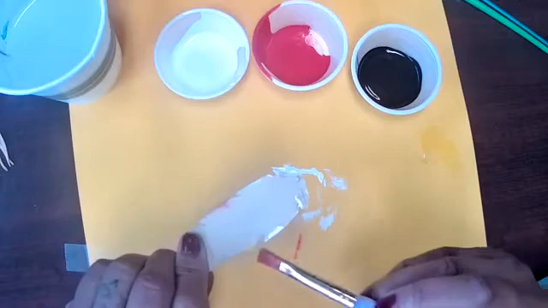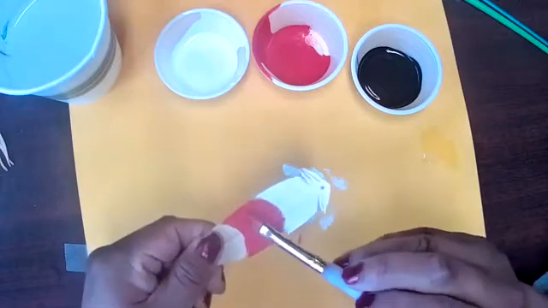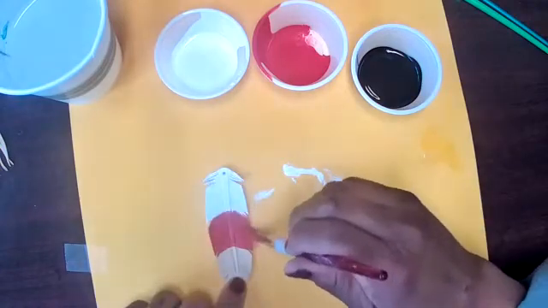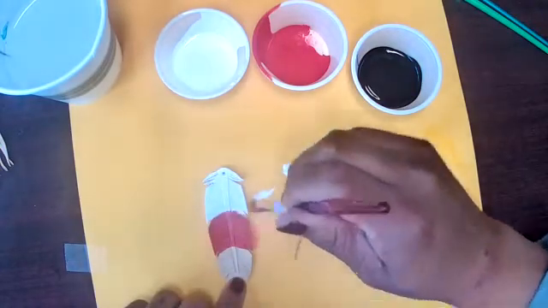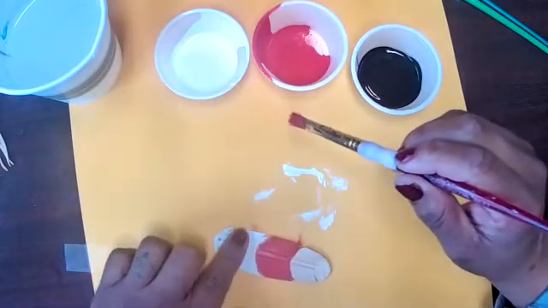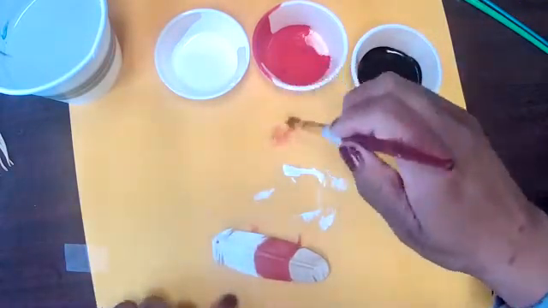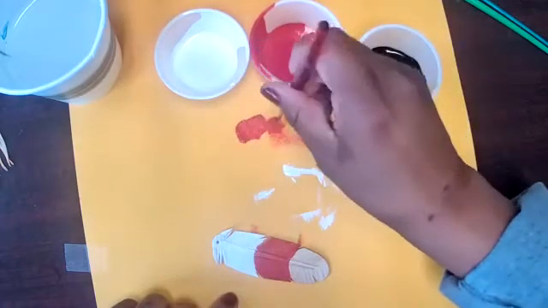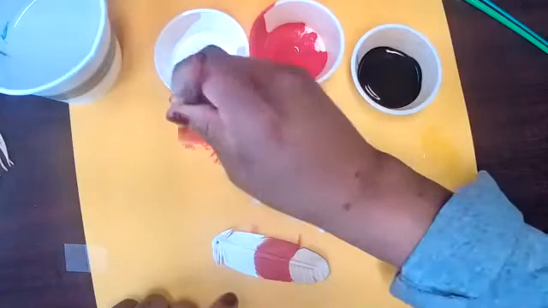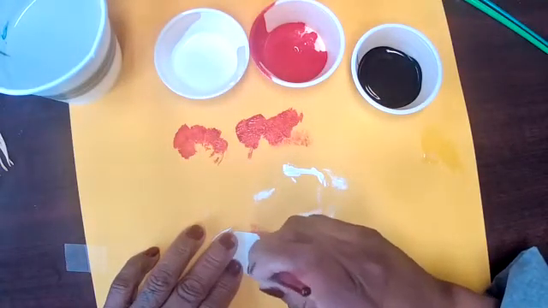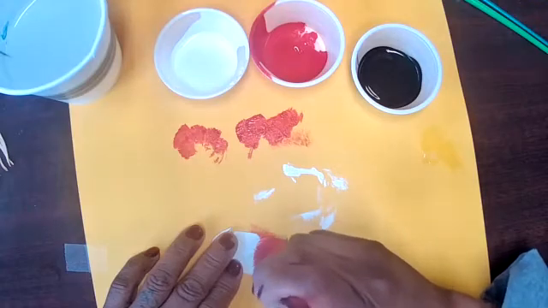So on the back, we're going to be painting that as well. And what we do on the front is what we're going to do on the back. So that looks pretty good. Once your white is dried, I'm going to show you how to blend. Put some paint on there, and you're going to just dab this because we're going to blend this red into the white.